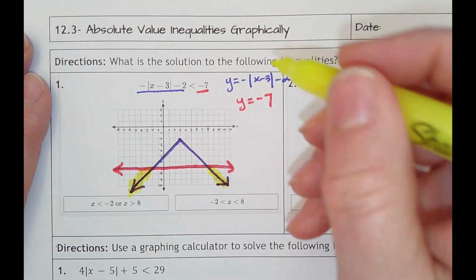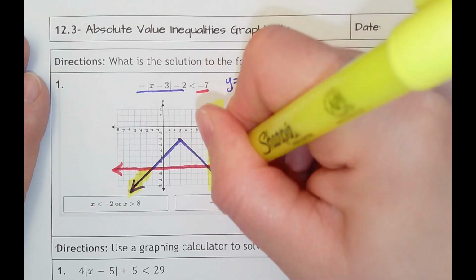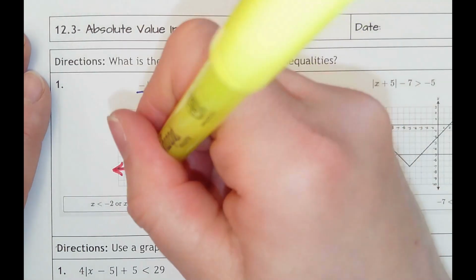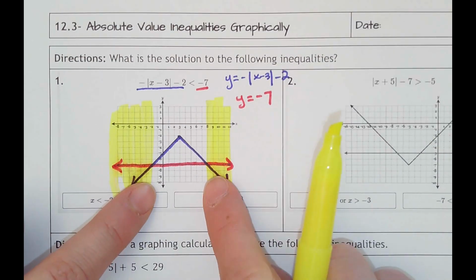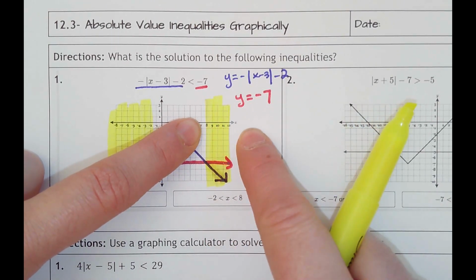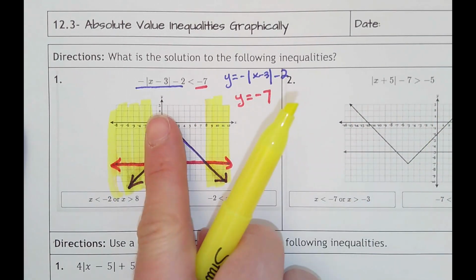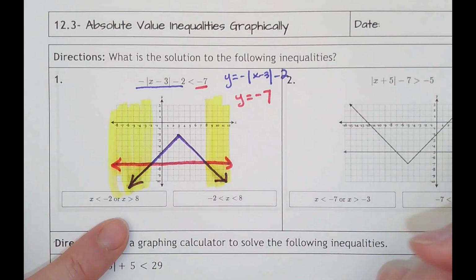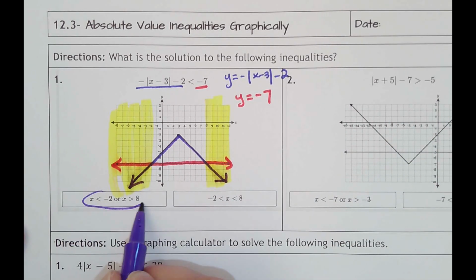It might also help if I shade vertically, kind of like when we talk about domain and range, because I want to know the x values. So I'm going to shade this way. If I look at this as a number line, I see that x values are 8 or bigger. That's where this ray is. And then this side is where x is less than or equal to -2. And it's an or. That's really all I need to know, is that it's an or, not an and.